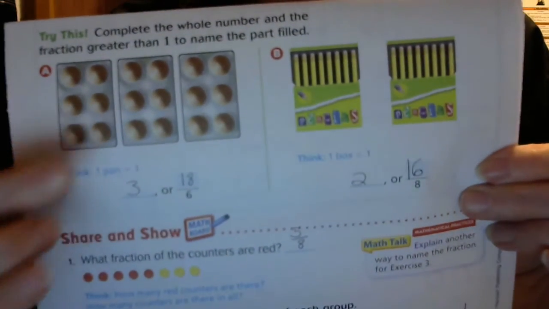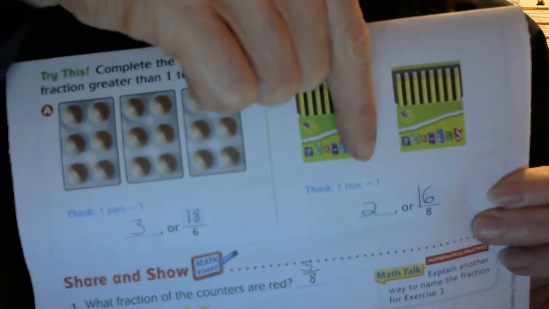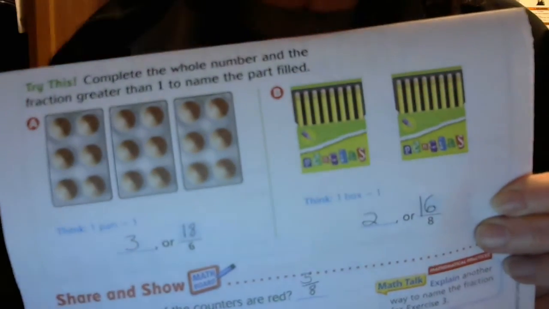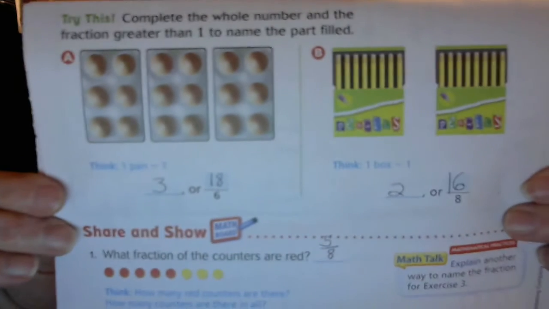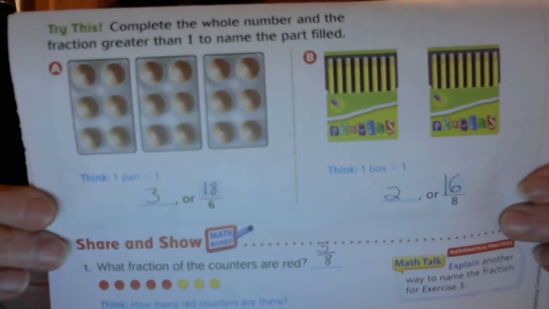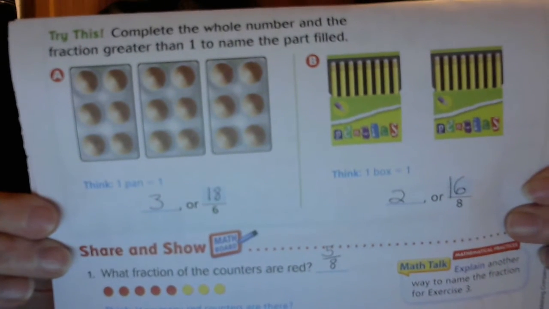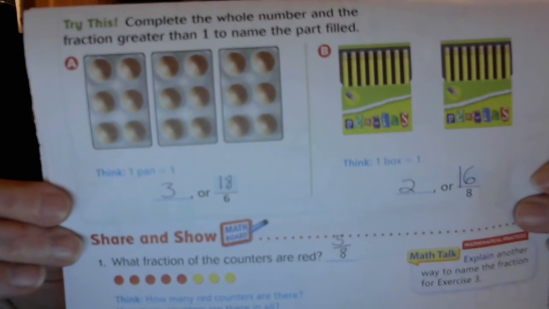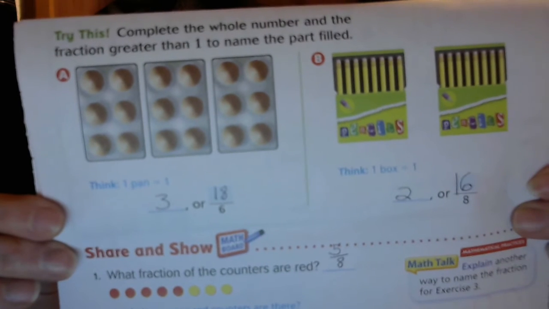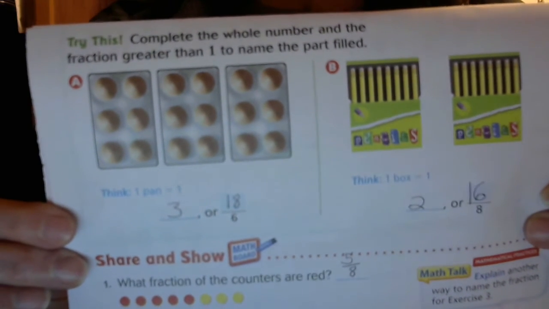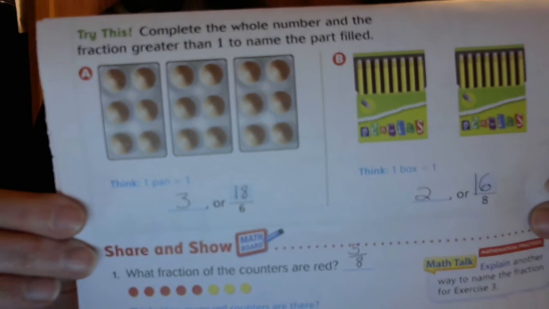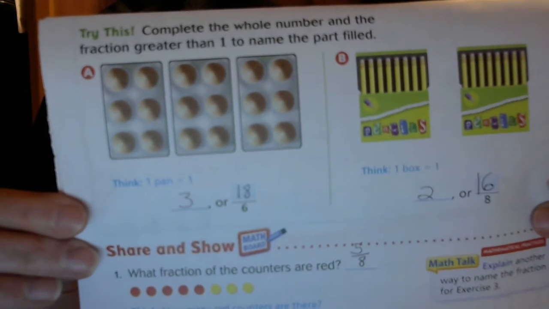Now, in looking at our next example, our boxes of crayons over here, there are 2 full boxes of crayons. Now, it says think 1 box equals 1. Now, if you look close, there are 8 pencils in each box. So 8 becomes our denominator. But there are 16 altogether, 8 in one box and 8 in another. So 16 becomes our numerator. 16 over 8 equals 2.